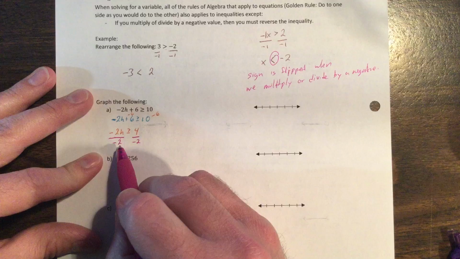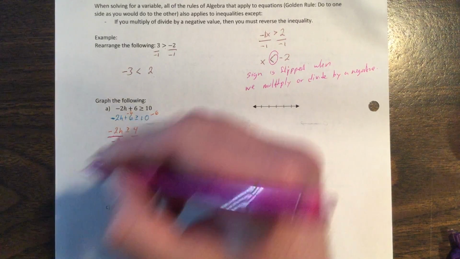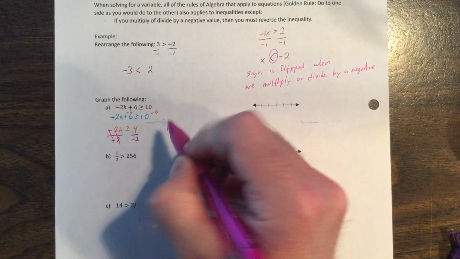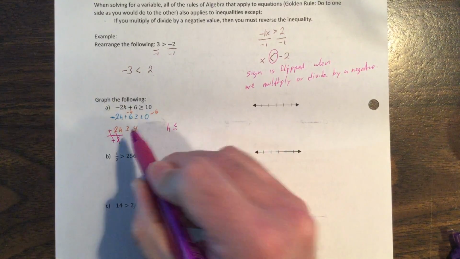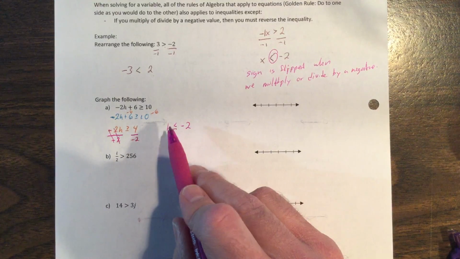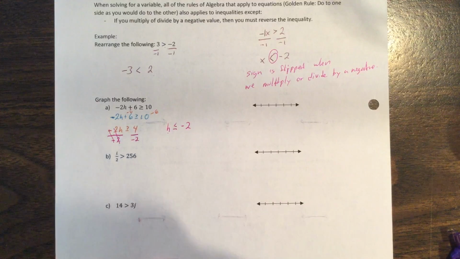Now again, dividing by a negative means that we flip the sign. This is going to cancel out, and this becomes positive h. And we flip this sign around, so it becomes less than or equal to 4 divided by negative 2, which is negative 2. So this means that h is less than or equal to negative 2.